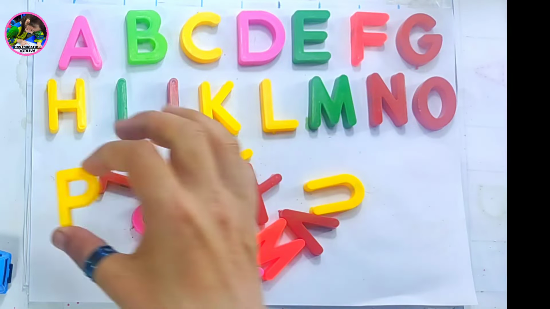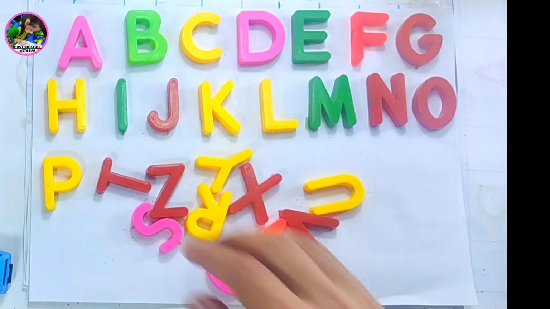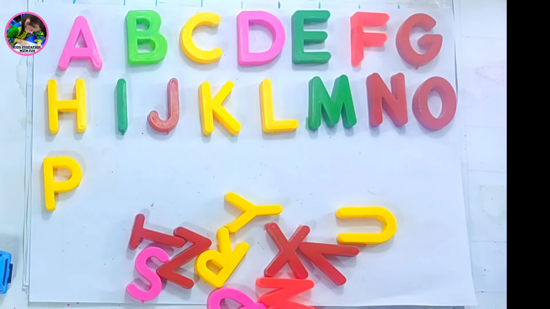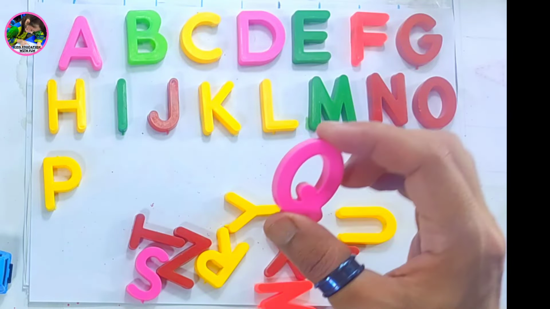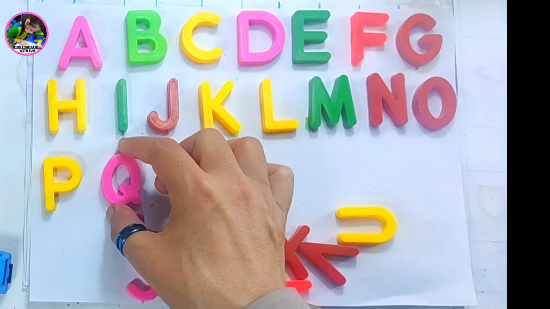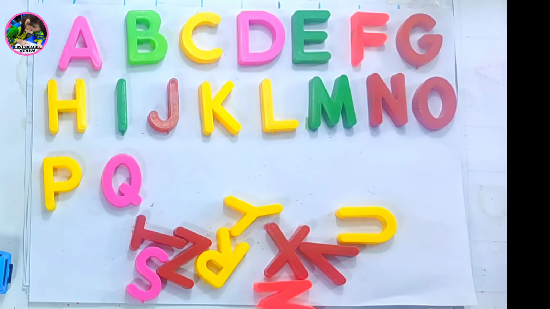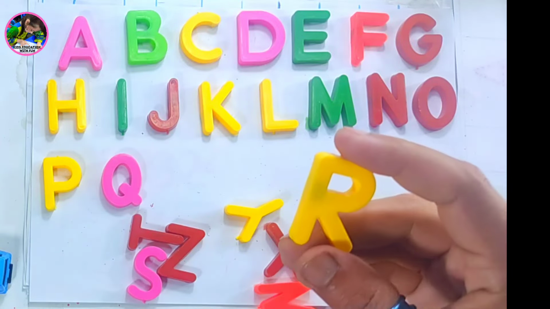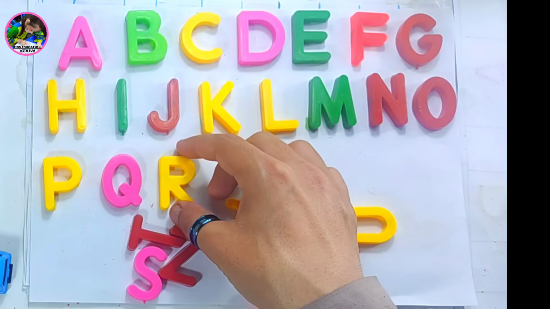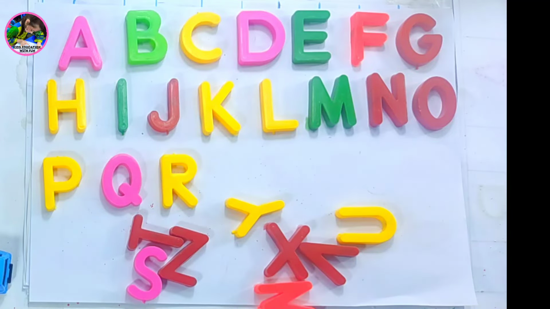P. P is for parrot. And next to letter P is Q. Q is for queen. Letter R. R is for rabbit. Where is letter S?